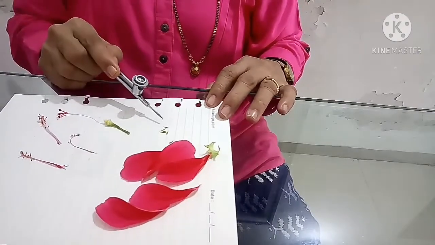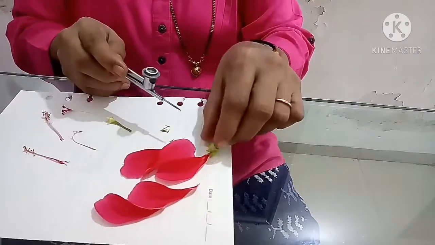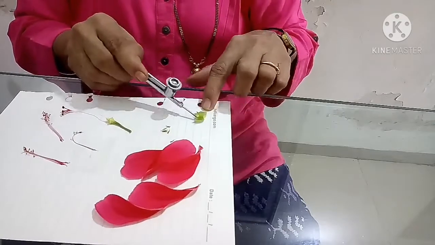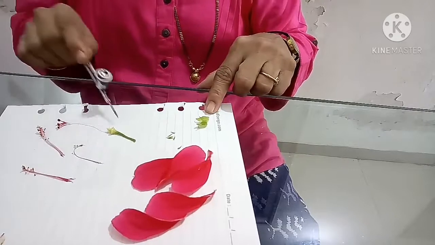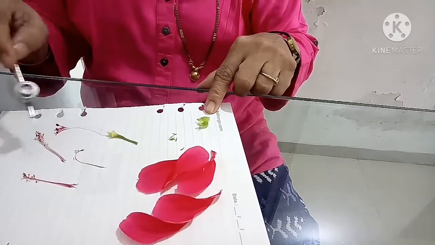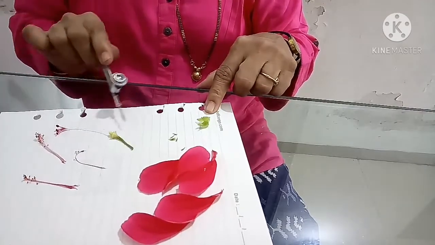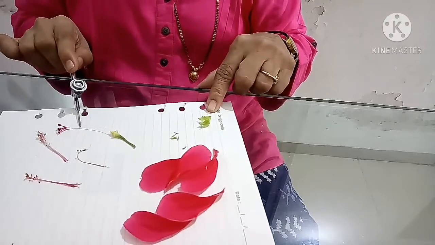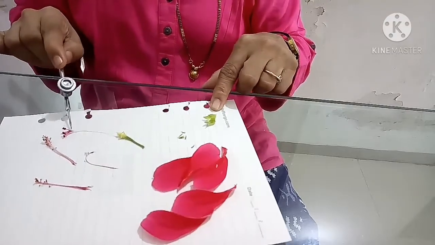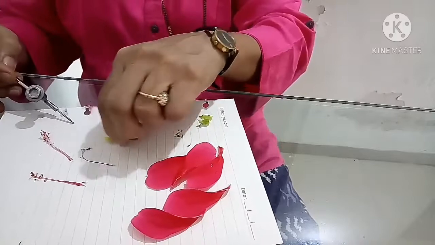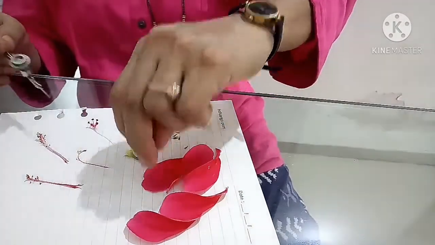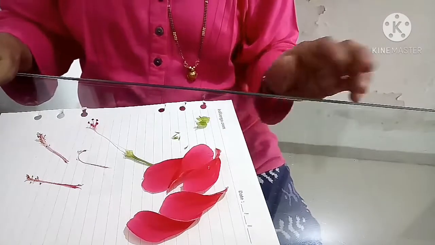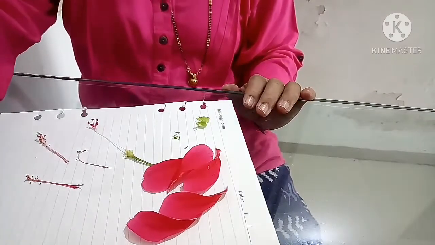So epicalyx, then calyx which is made up of 5 sepals, corolla made up of 5 petals, then androecium and gynoecium: ovary, style and stigma. This is the stigma. So with this we have completed the dissection of a flower. Now I'll stick it on the piece of paper and I'll show you all the parts.